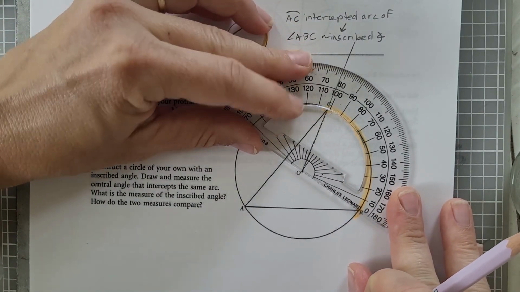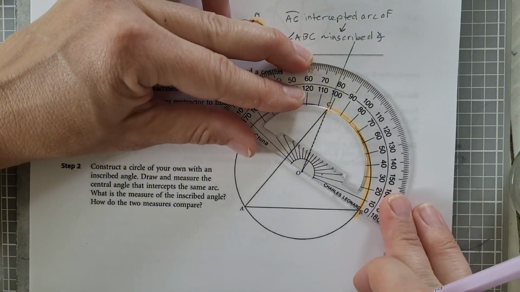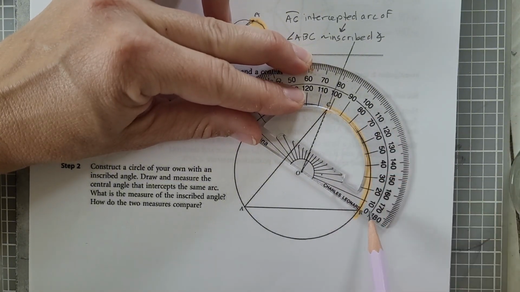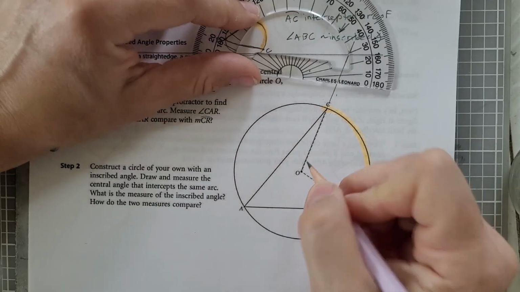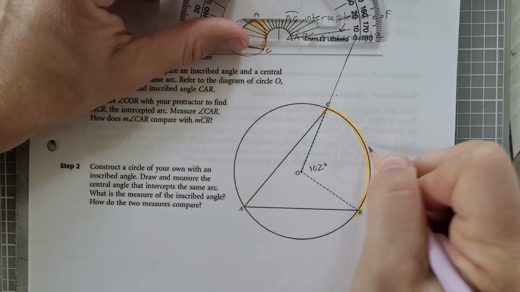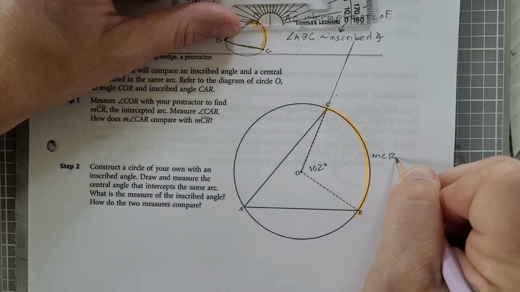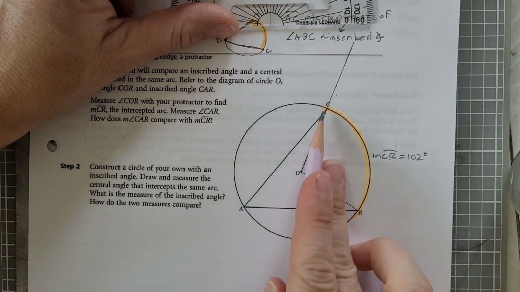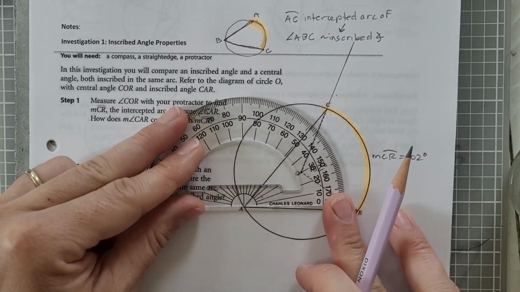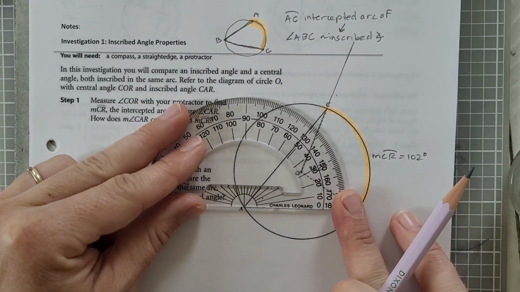Lining everything up here. Again, we're going on the increasing measure. It looks like it's 102. And so that's the measure of arc CR. Okay. So now we're going to measure angle CAR and see if we can notice anything.